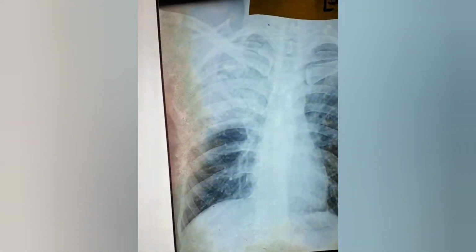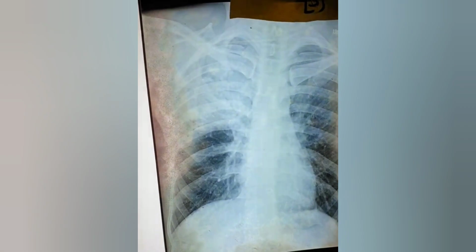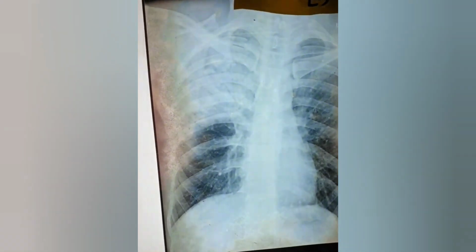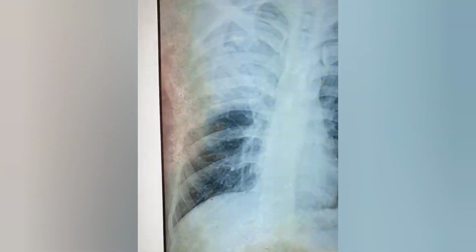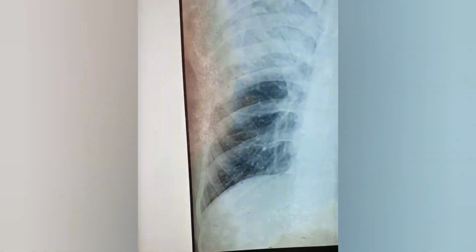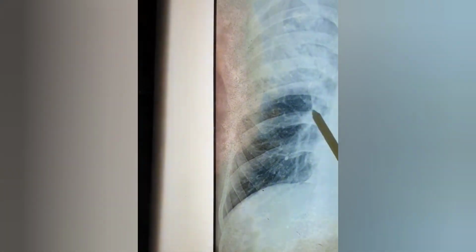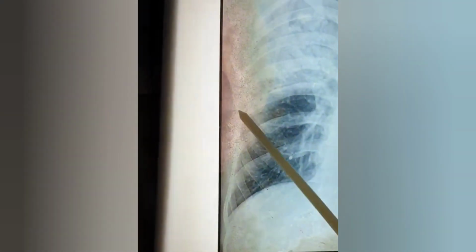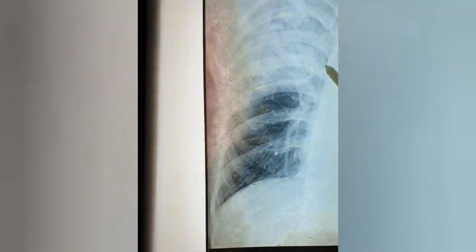Homogeneous opacity, upper zone, right side, suggestive of possible right upper lobe pneumonia, because the CP angle is free, no evidence of effusion. Left side normal, right side mid zone also normal, lower zone normal, most likely an upper lobe consolidation pattern. So you talk about pneumonia in this case, consolidation.